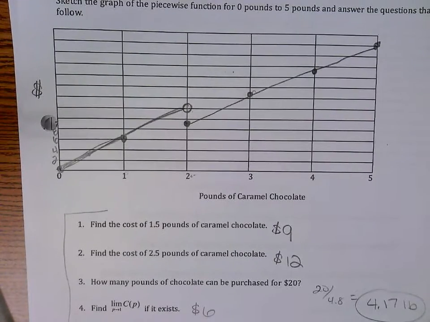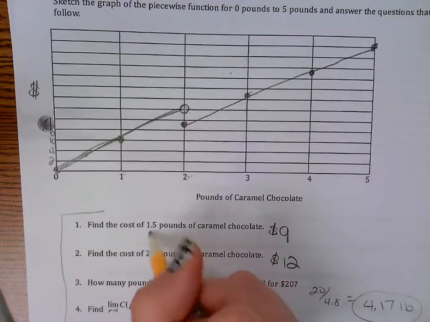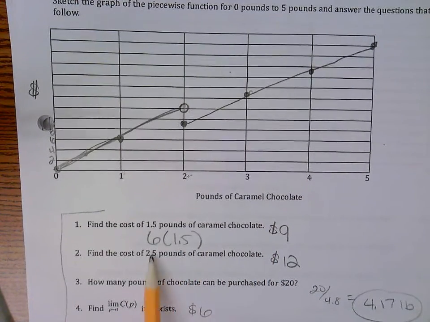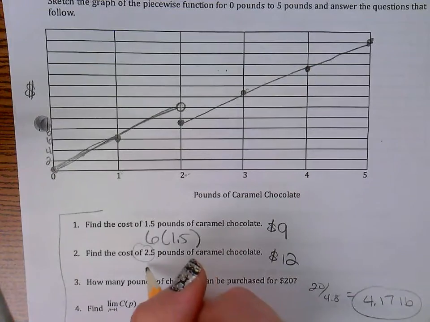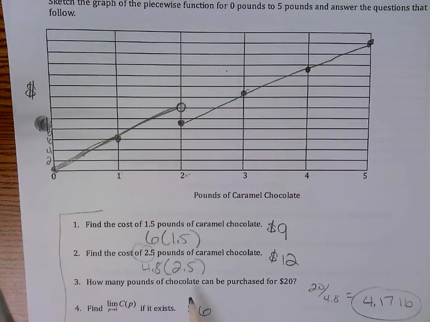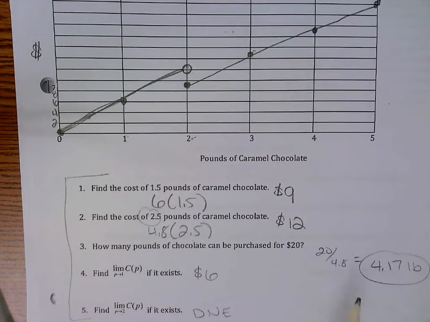9 and then 12. Do we get the same thing? Because the 1.5 gets plugged into the first equation, so I did 6 times 1.5. But the 4.8, or sorry, the 2.5 gets plugged into the other equation, so I did 4.8 times 2.5. And then $20, I used the 4.8 equation, and I got about 4.17 pounds or 4.16 pounds.